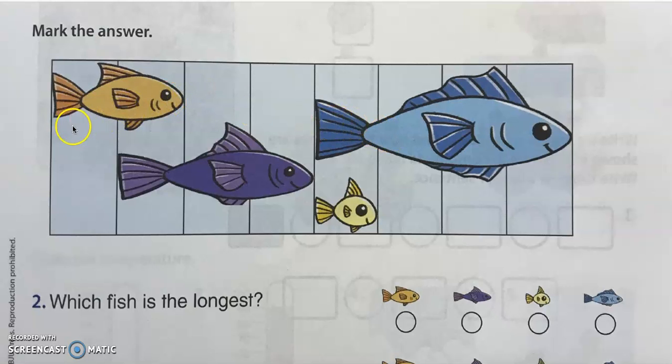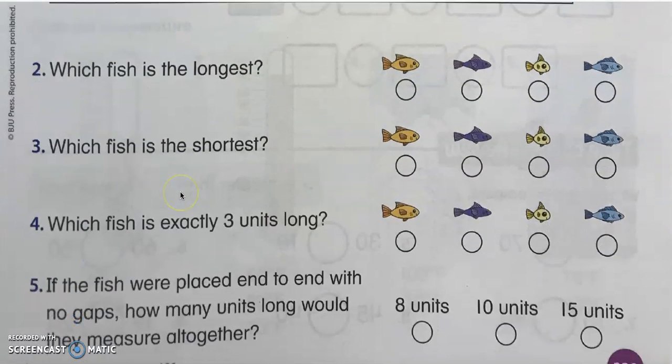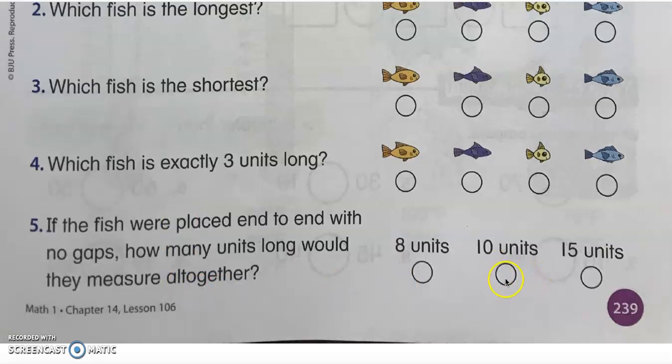So let's count together again. 1, 2, 3, 4, 5, 6, 7, 8, 9, 10. So altogether, there are 10 units. Yeah, we need 10 units to put all the fish end to end.